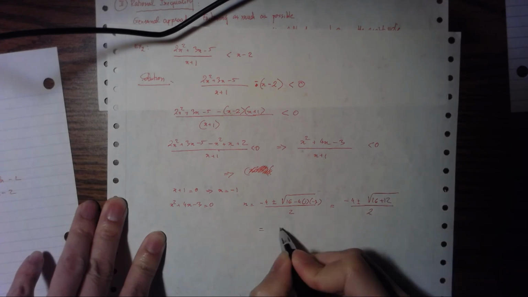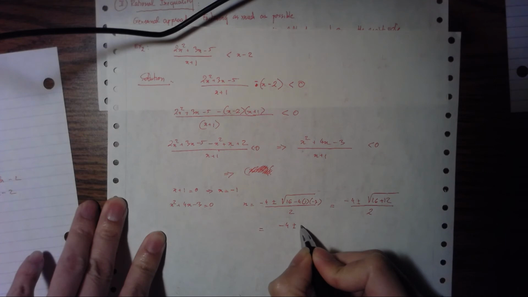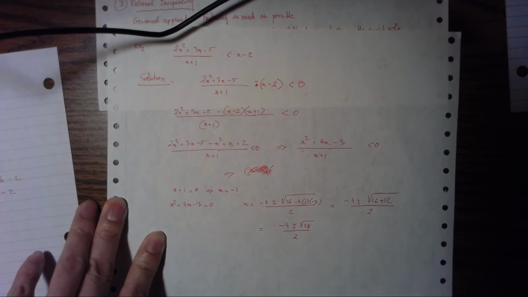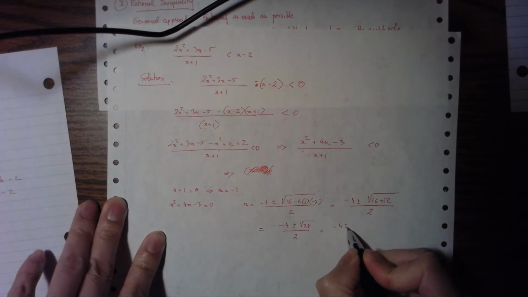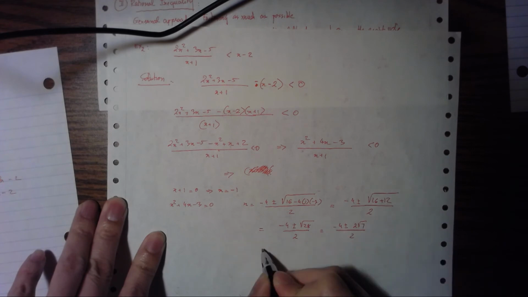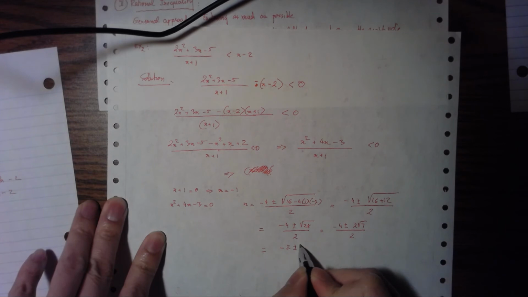So you have negative 4 plus or minus the square root of 28 over 2. So it could be negative 4 plus or minus 2 square root of 7, over 2. As simplified, it gives you negative 2 plus or minus square root of 7.